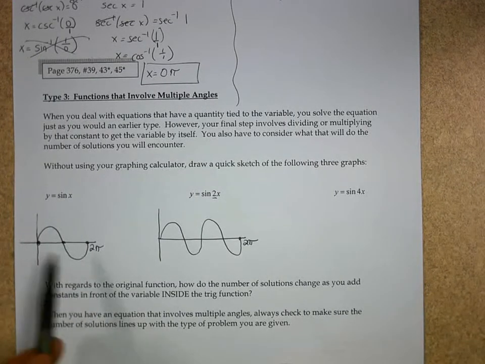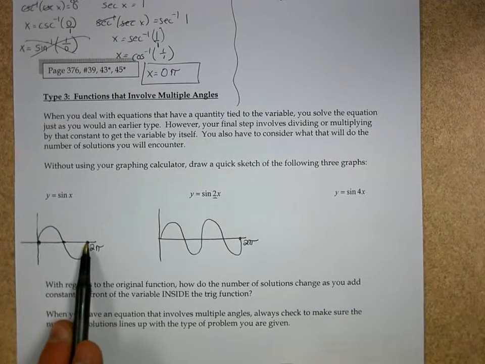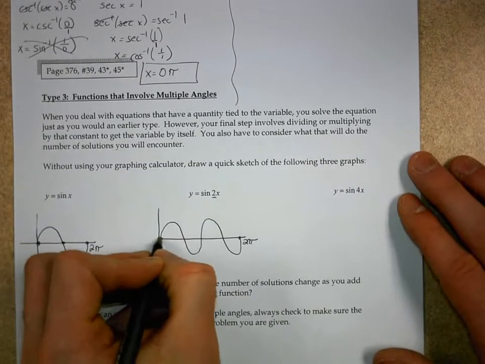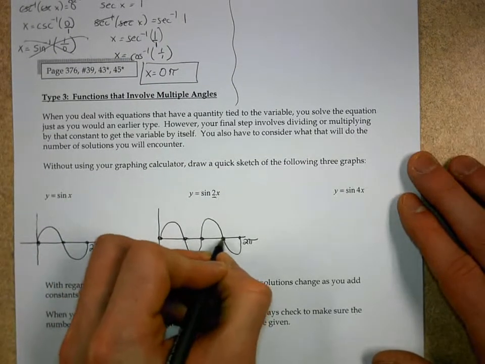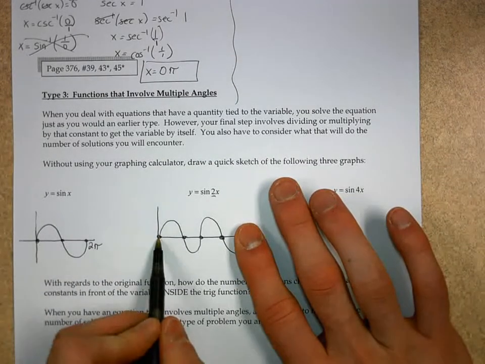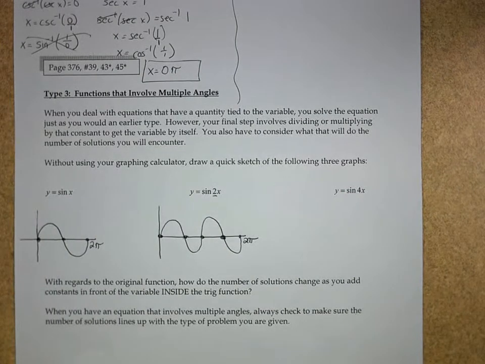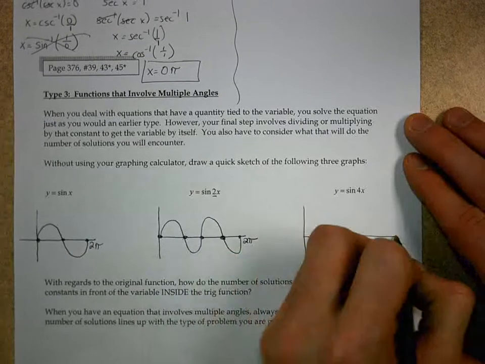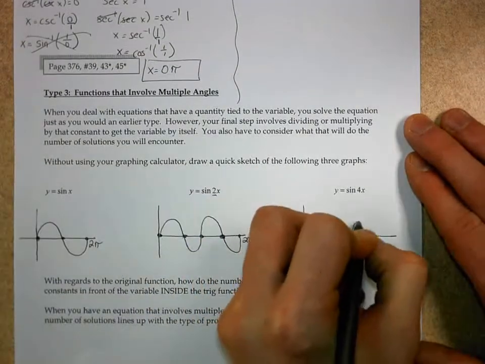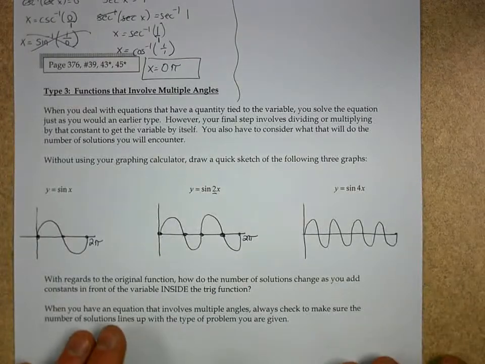Here from 0 to 2 pi, technically these two are the same solution, 0 and 2 pi. So let me ignore that one. I've got two solutions. Here, 1, 2, 3, 4 solutions I'm going to have. Once again, I'm going to ignore that 2 pi because that's identical to that. So when I have 2 in front of the x, I double the number of solutions. If I were to follow the same thought process with sine of 4x, 1, 2, 3, 4, I'm going to have 4 times as many solutions.